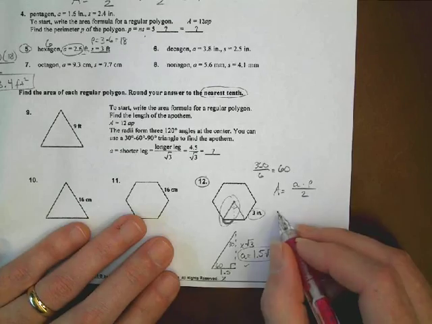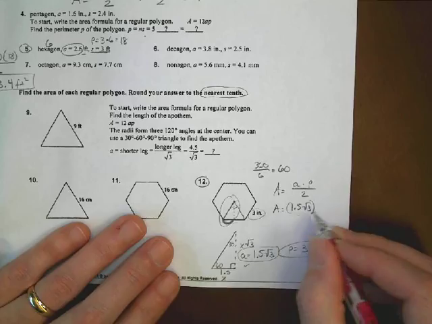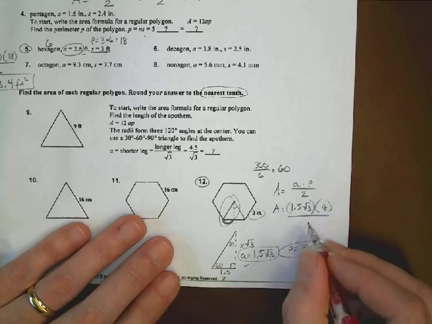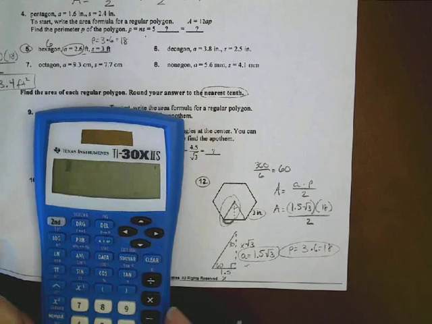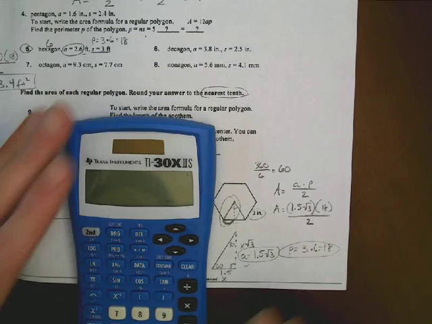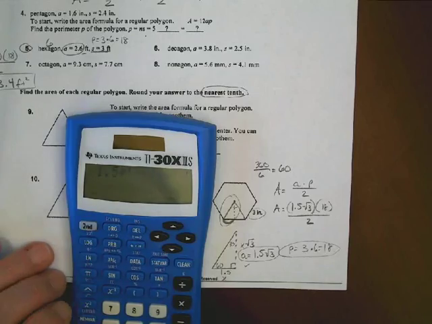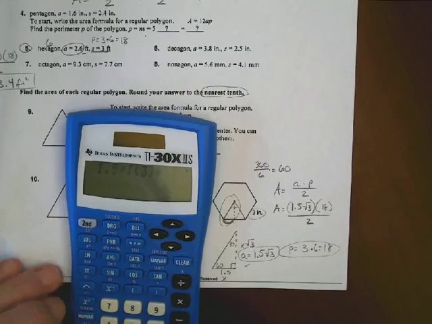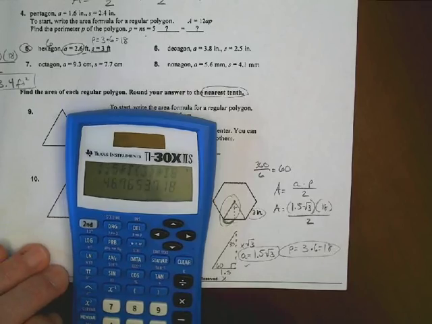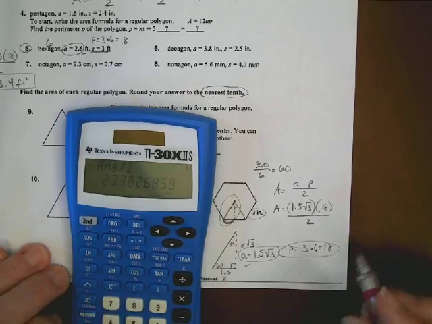I can plug those in, and I'm going to solve to the nearest tenth. So let's go ahead and plug it in here. It's going to be 1.5 root 3 times the perimeter, 18, divided by 2. Alright, so when I work that out on my calculator, I have 1.5 times, use my second thing, and let's go root 3, close that off there. So that's 1.5 root 3. Now multiply that by 18. I'm going to go ahead and press enter, and then divide that by 2 to come up with 23.